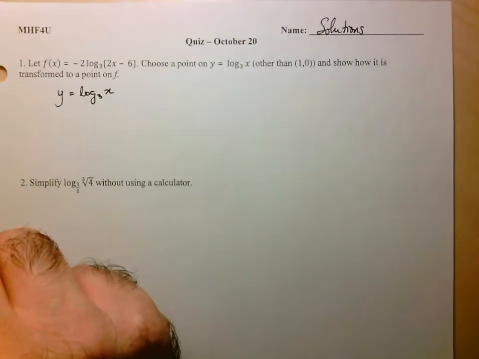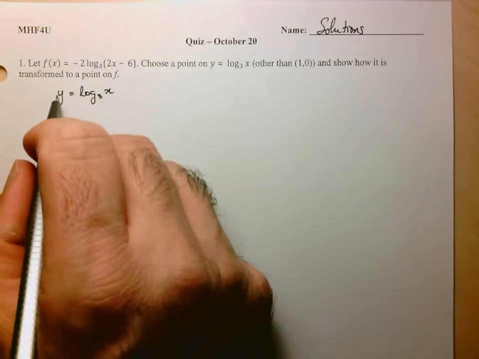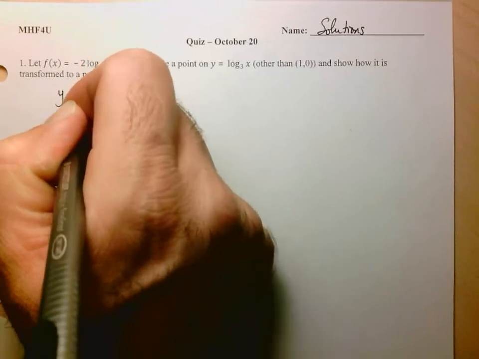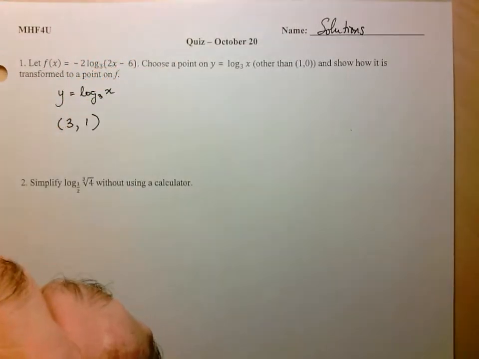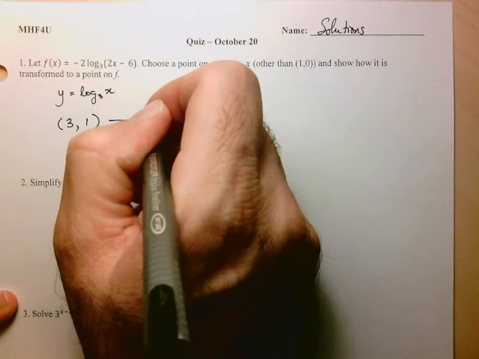So let's pick some other point on y equals log base 3 of x. I guess the easiest one to choose is when the exponent is equal to 1: 3 to the 1 is equal to 3. So when x is 3, y is equal to 1. So this is what we're going to transform.